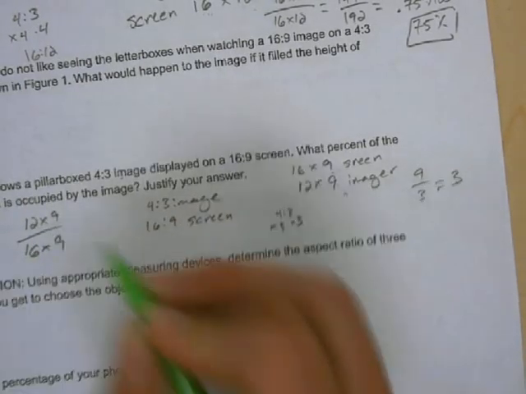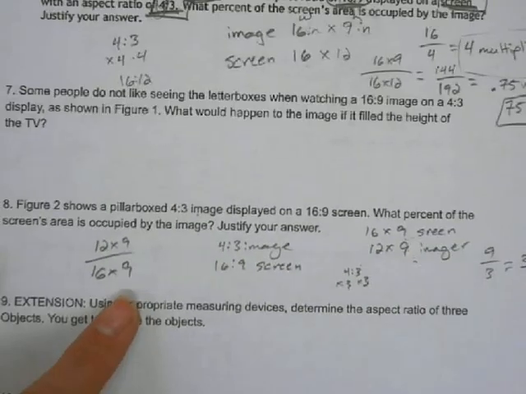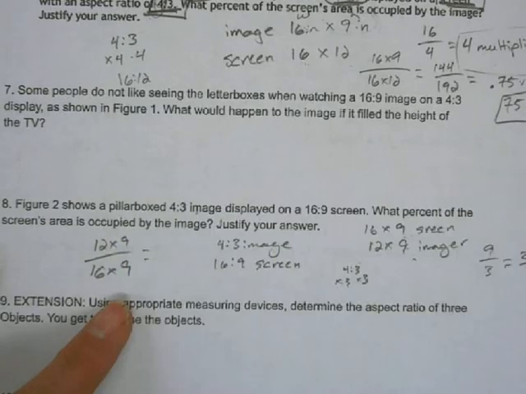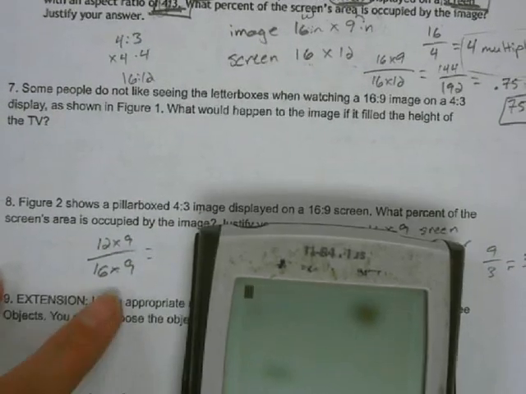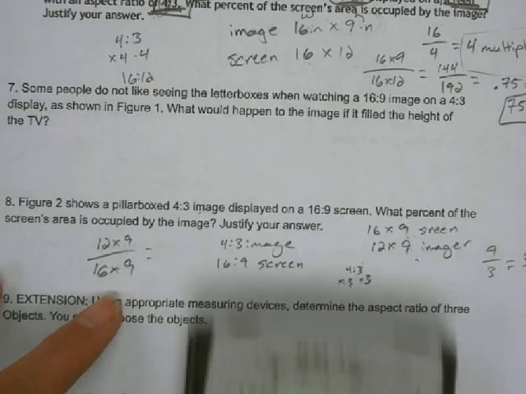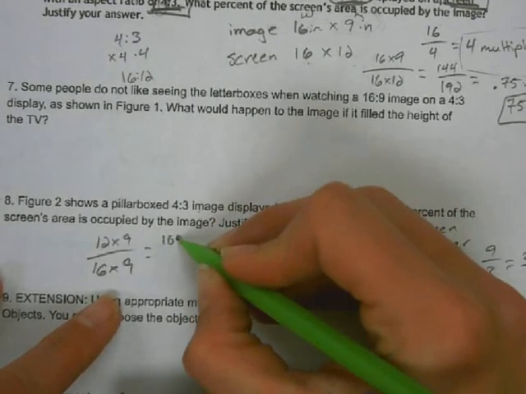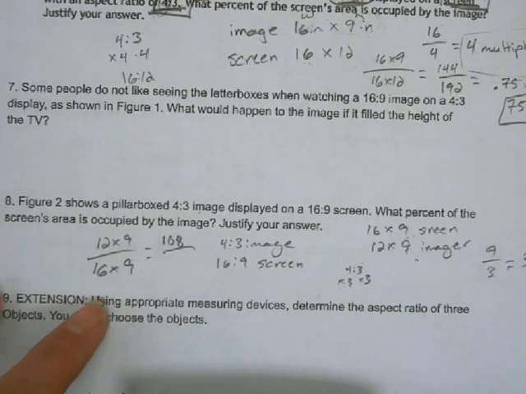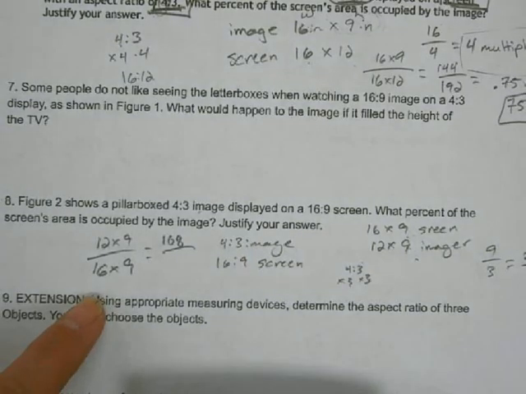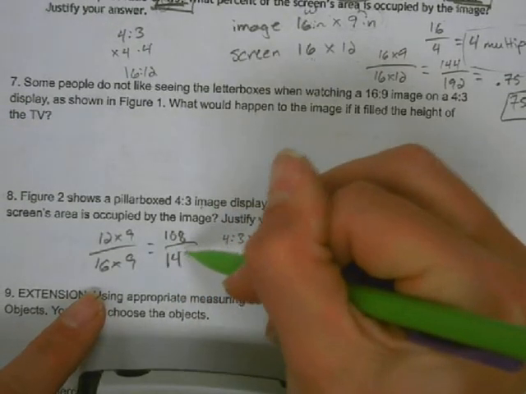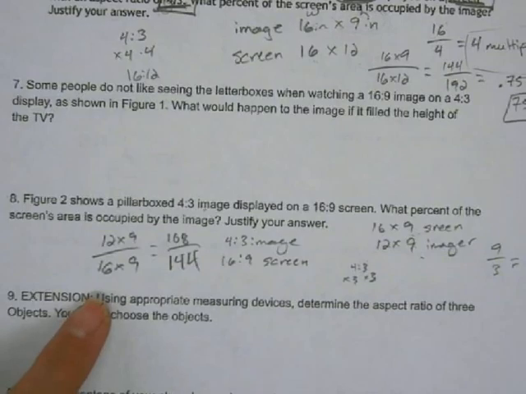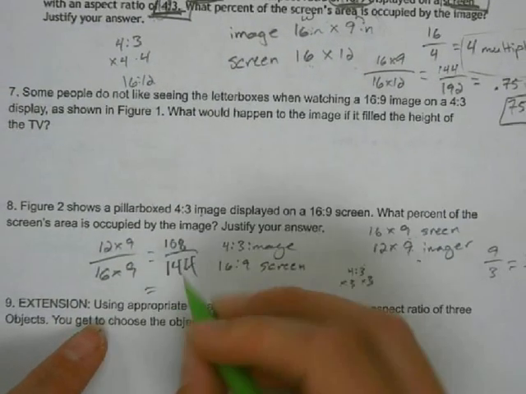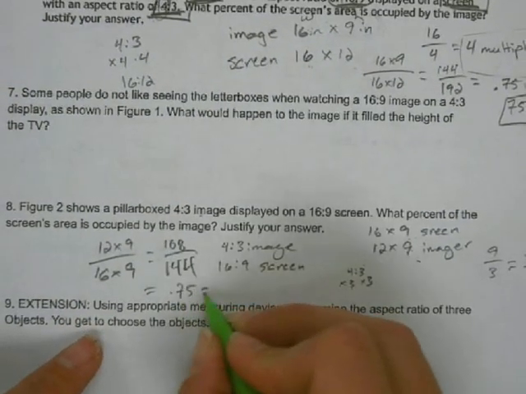Again, if you are good with your fractions, right, you can actually cancel 9s and go from there. But if you're not, then just find the whole area. 12 times 9 would give me 108 on top. So that's the area that the image is using. And then 16 by 9 is the area that makes up the TV. And when you divide that out, you get 0.75, which gives me 75%.